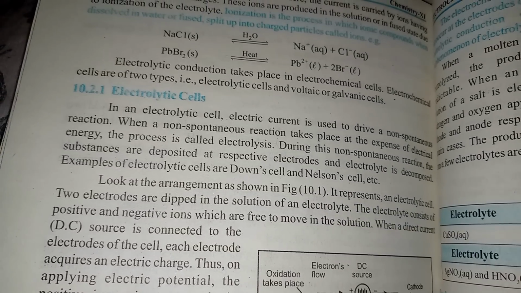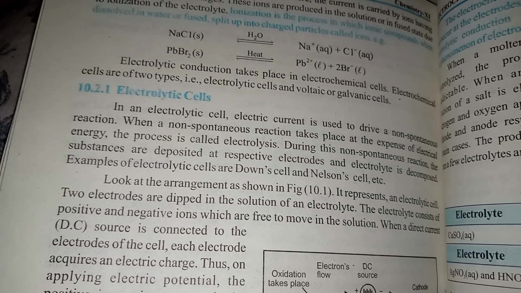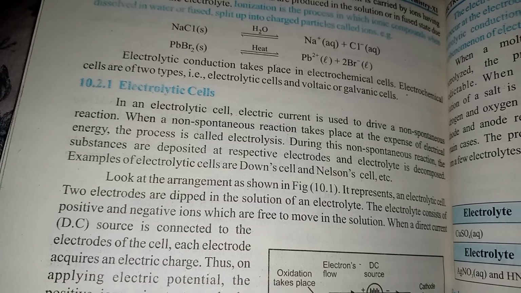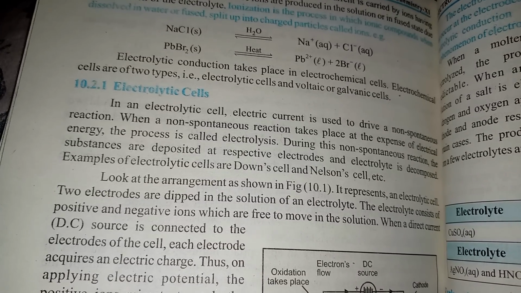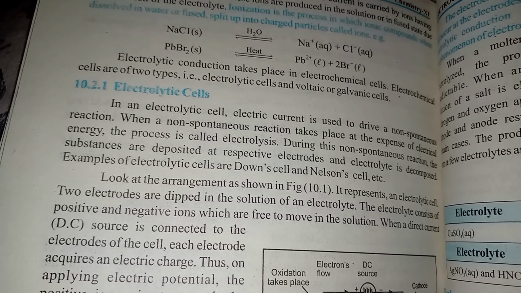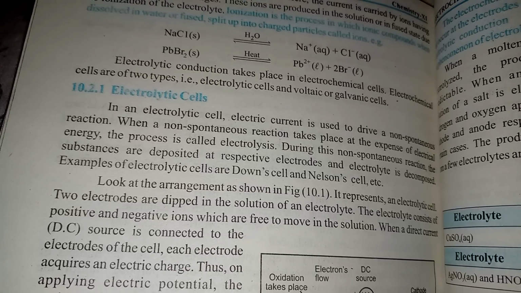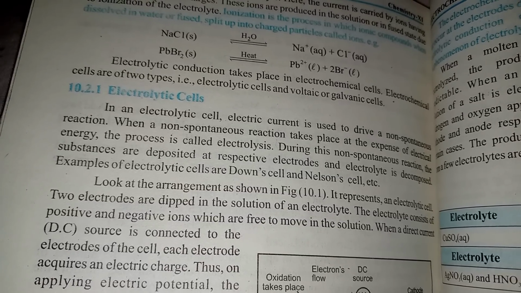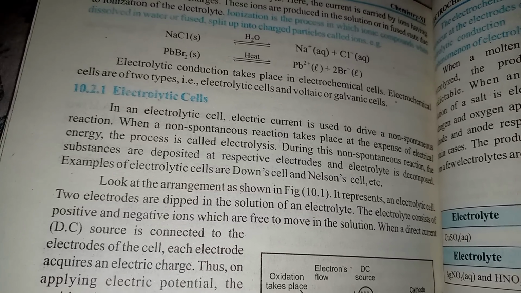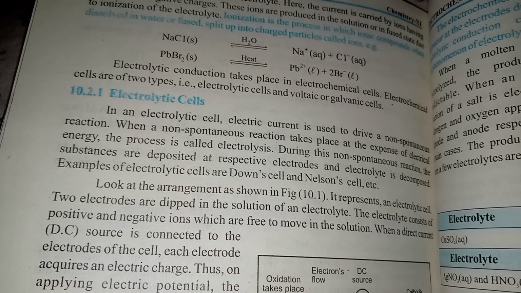So guys, let's start. My today topic is electrolytic cells. In an electrolytic cell, electric current is used to drive a non-spontaneous reaction. When a non-spontaneous reaction takes place at the expense of electrical energy, the process is called electrolysis.